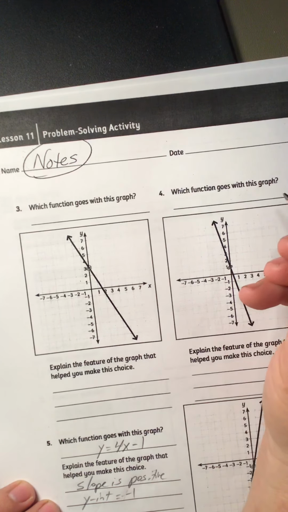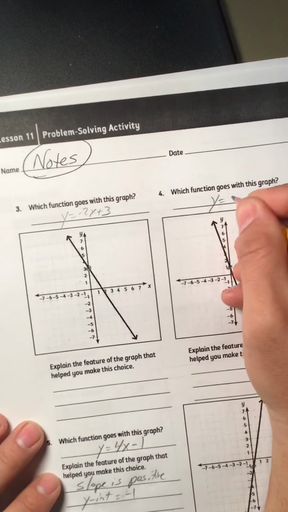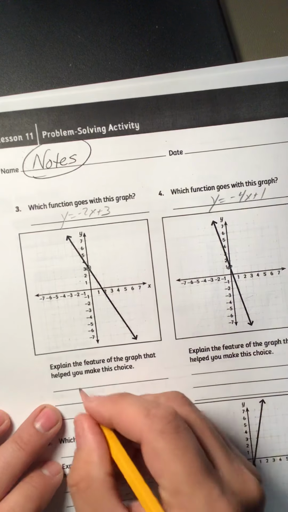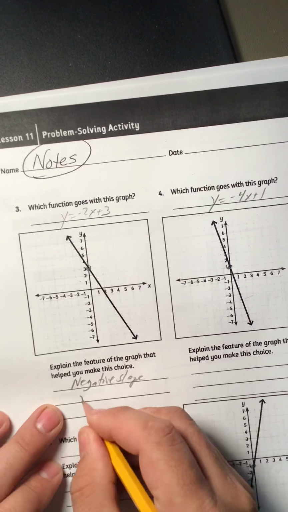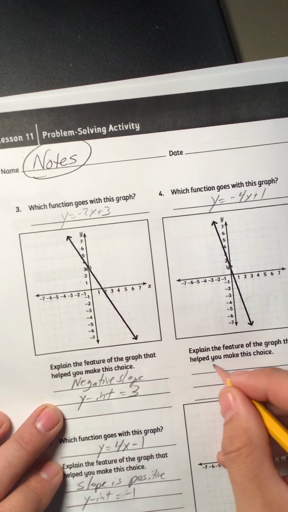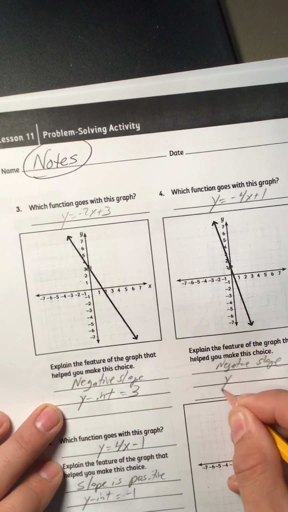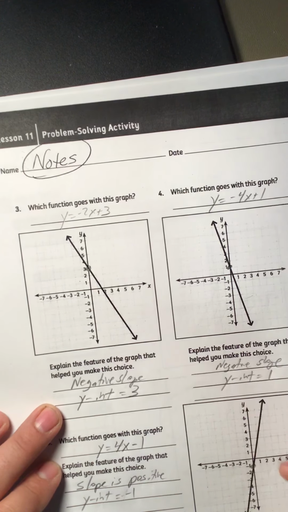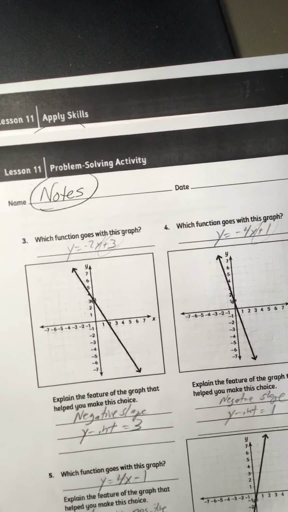Okay, so this is going to be y equals -2x plus 3, and y equals -4x plus 1. We saw that because it was a negative slope, and we saw it because the y-intercept was 3. Same thing with this one. Negative slope, y-intercept was 1. All right guys, so those are the 2 main things, slope and y-intercept. That's why it's called slope-intercept form.